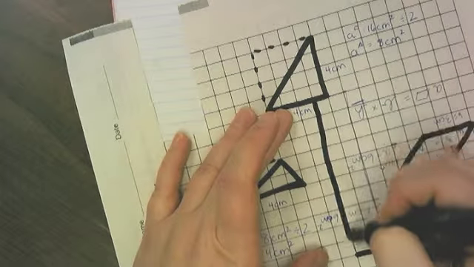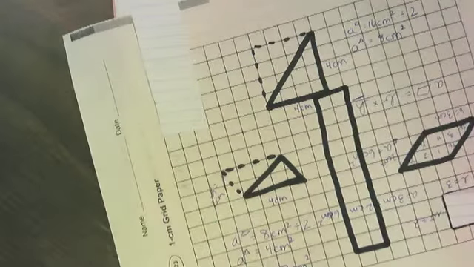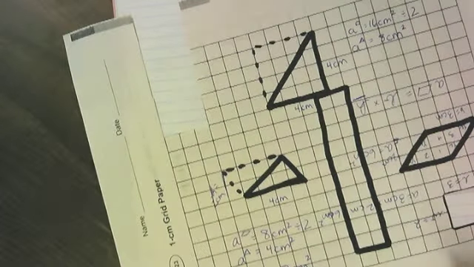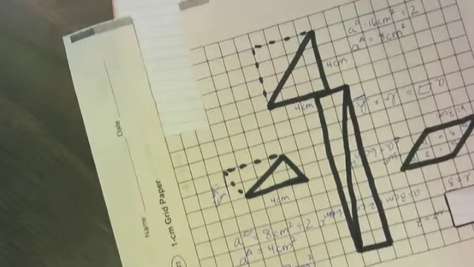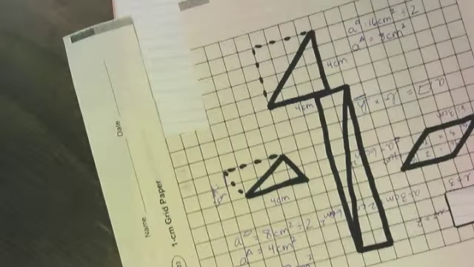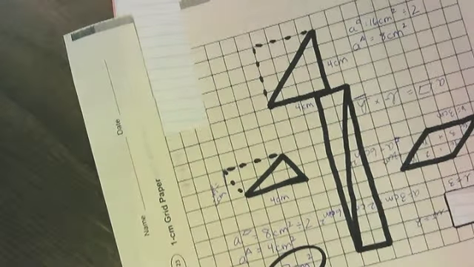What's the area? 20 centimeters. Okay, and if I now divide it in half, and we'll pretend that my line was straight, what's the area of the triangle? 10 centimeters squared. But I need 7 centimeters squared.